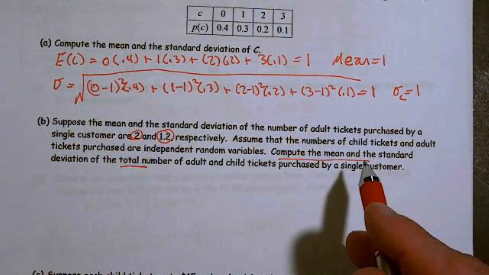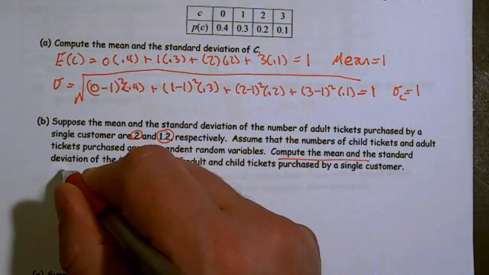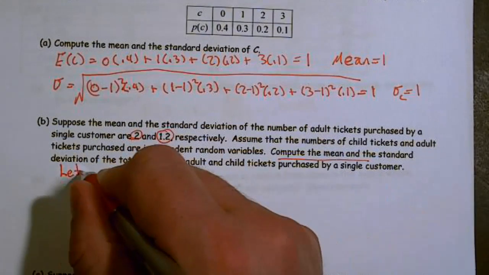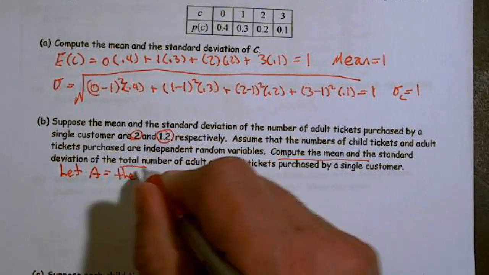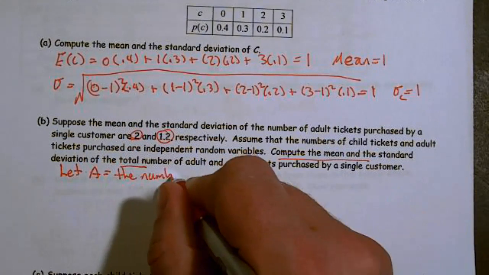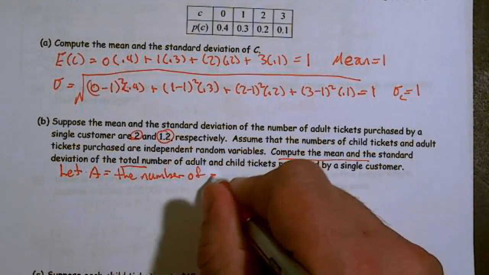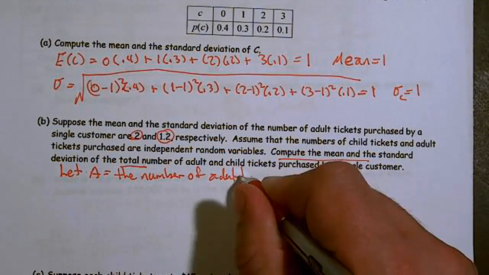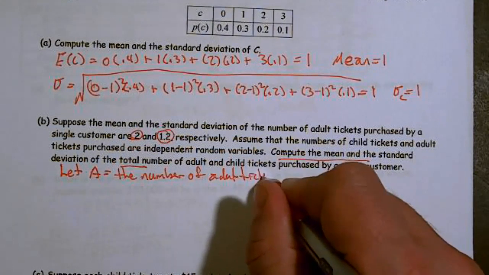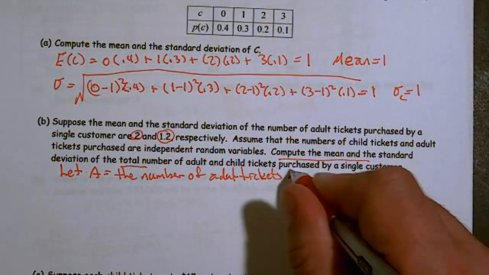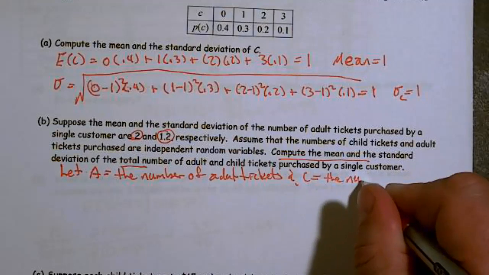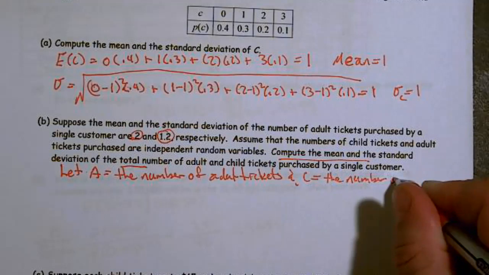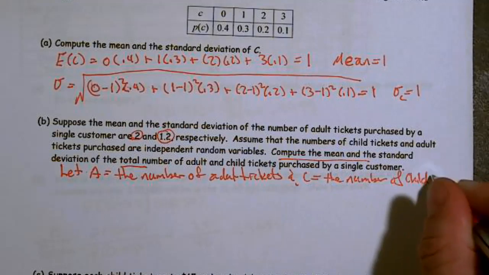All right, so let A equal the number of adult tickets and C equal the number of child tickets.